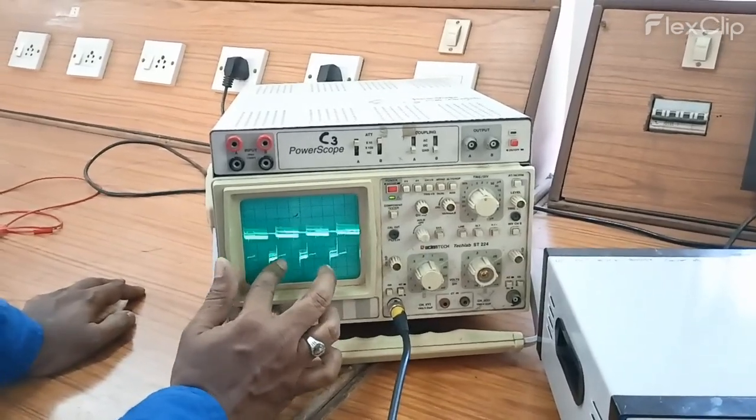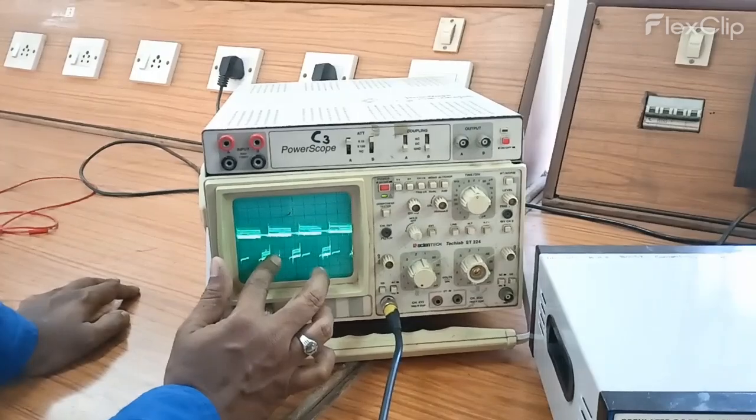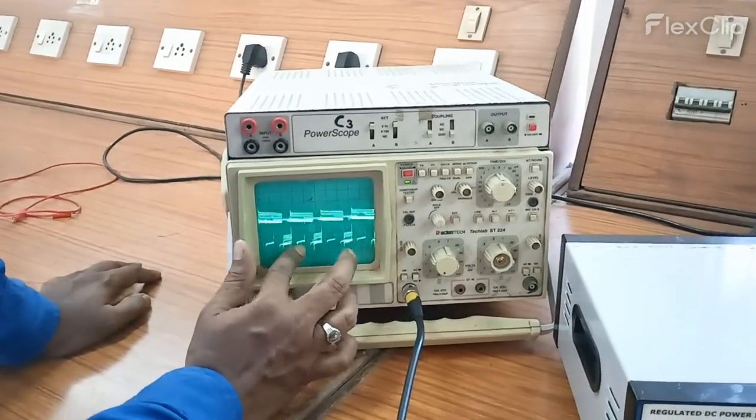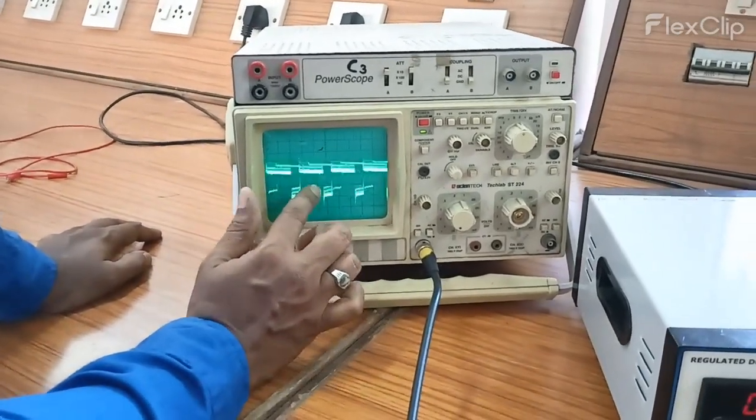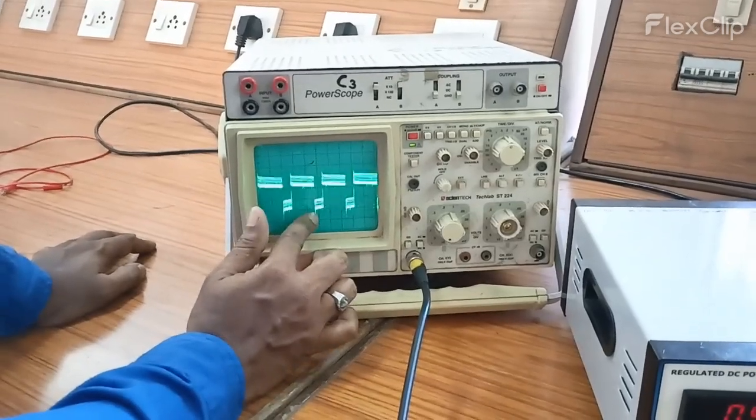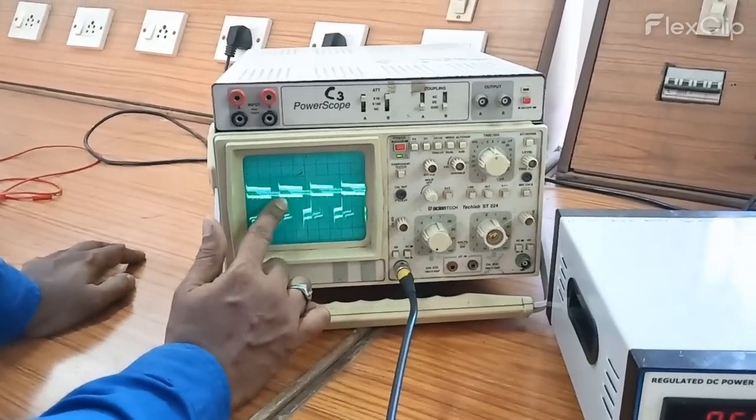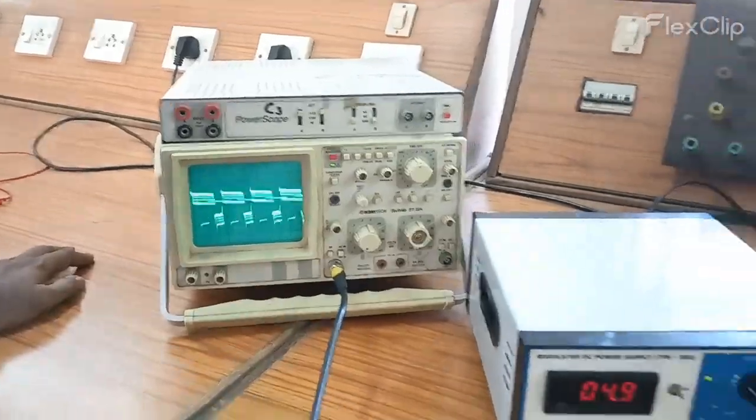The duty ratio of this converter can be computed by taking the ratio of T on by the total period. That means T on by T on plus T off gives you the duty ratio of this converter.